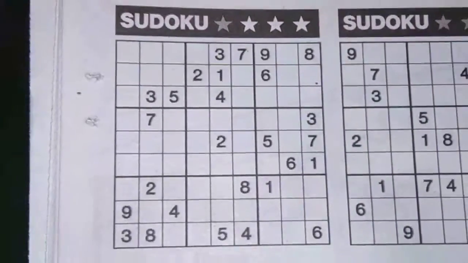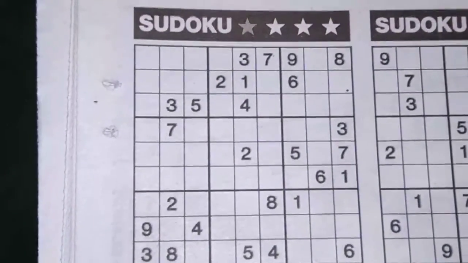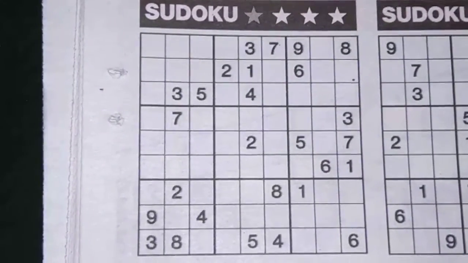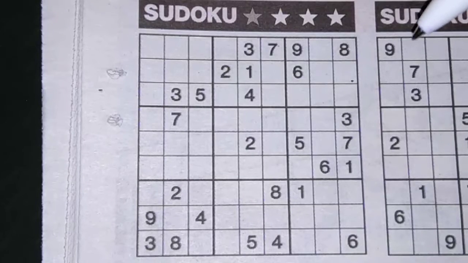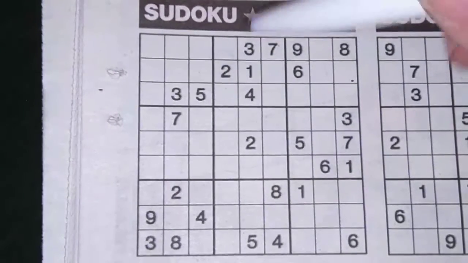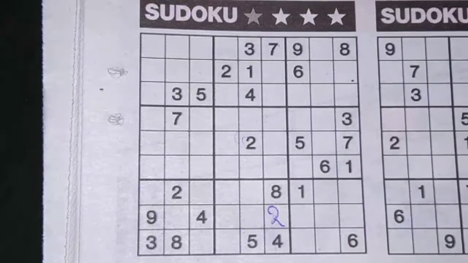The first one, I will solve the first one. So let's get started. Alright. This one should be number 999. Alright. Let me see which number can I use. How about the number 2 in this column, 2 in the middle column, so the column next, the only place for the 2 should be there.